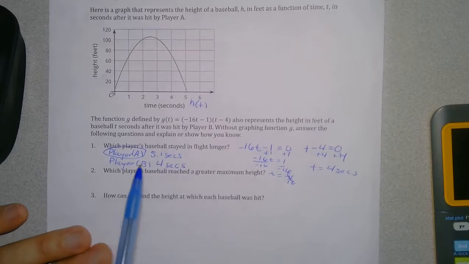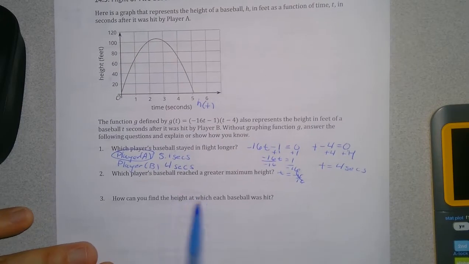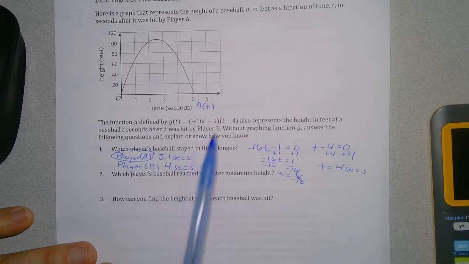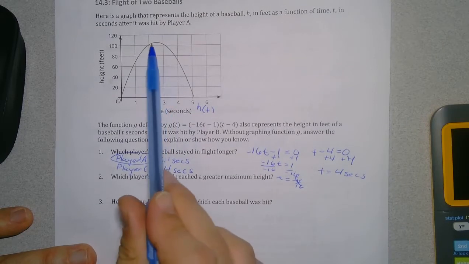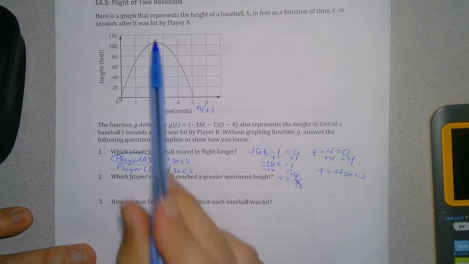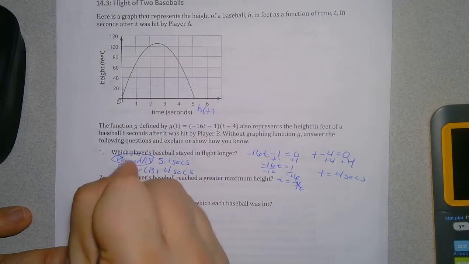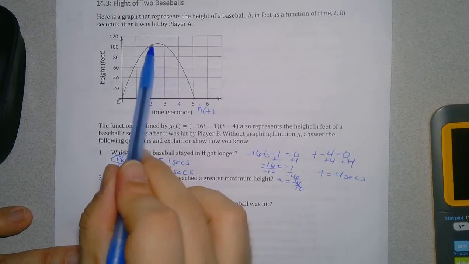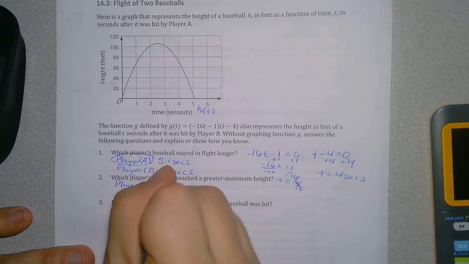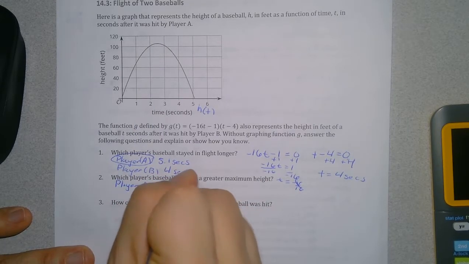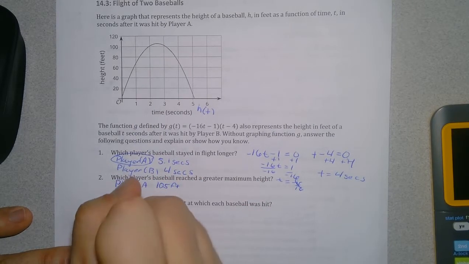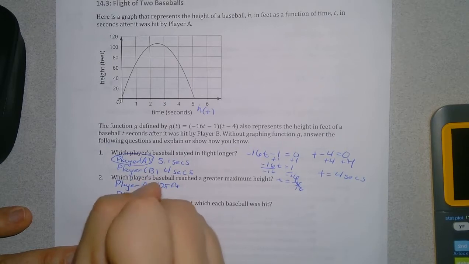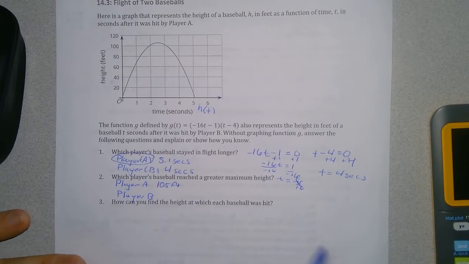So now, which player reached a greater maximum height? Well, for player A, we're going to have to estimate. So I'm going to estimate that height to be about 105 feet. And then player B, we can calculate.